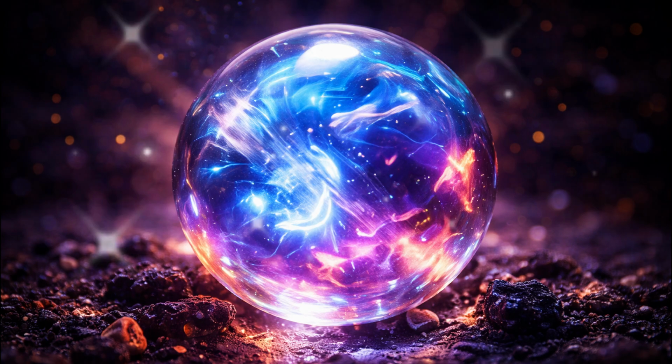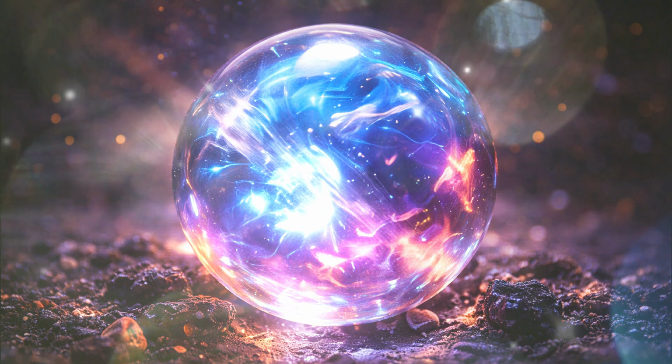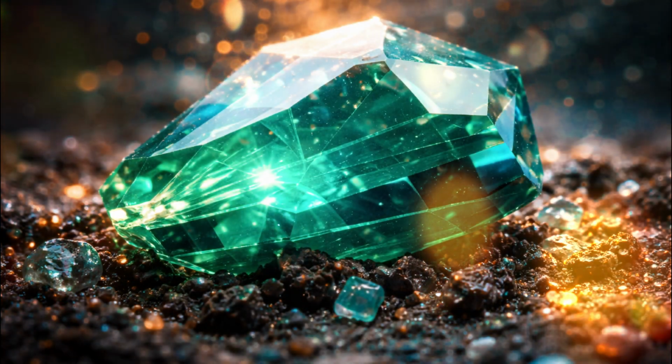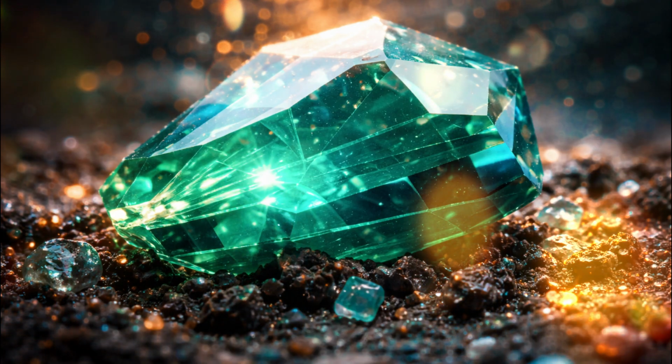Although crystals can appear still and unchanging, their formation is a dynamic process. Atoms move, bond, and settle into place, guided by physical laws. Over time, these tiny interactions create structures of remarkable clarity and order.